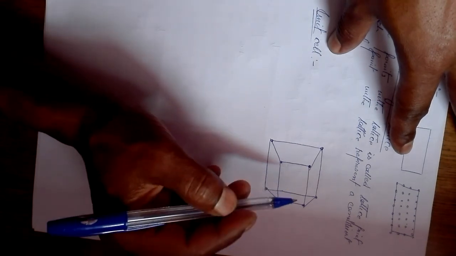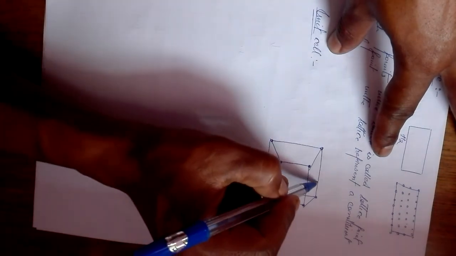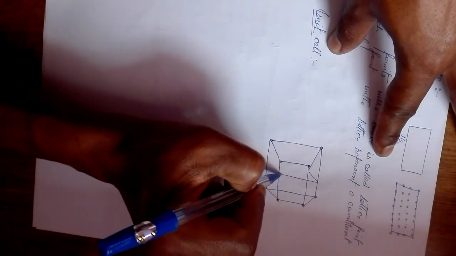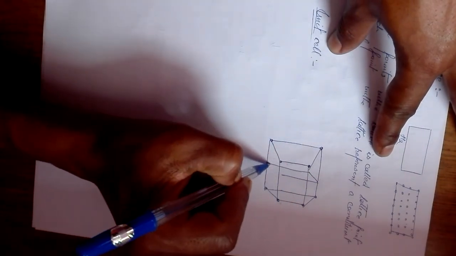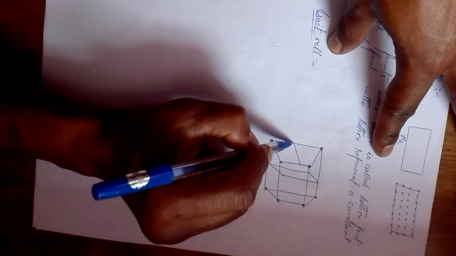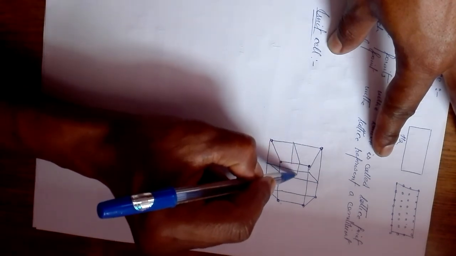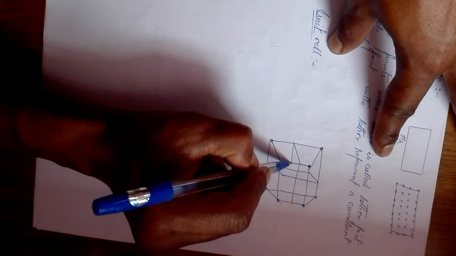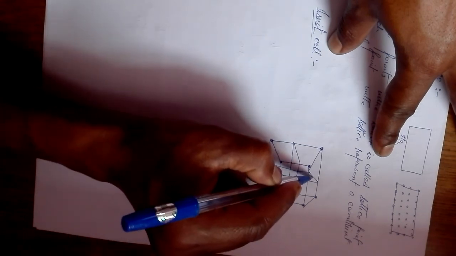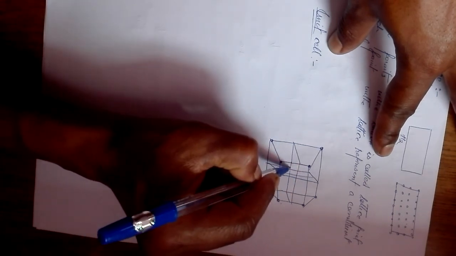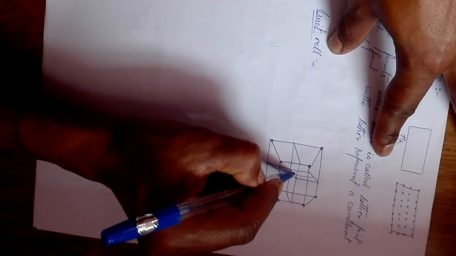Am I right? Supposedly I tried this way. I'm gonna put another. Now if you're trying to see carefully, how many cubes are there? 1 2 3 4.